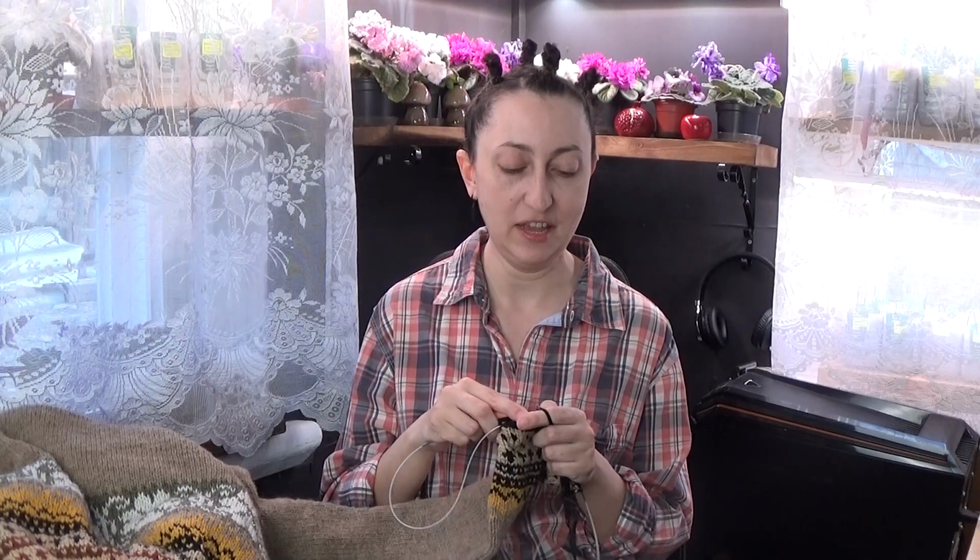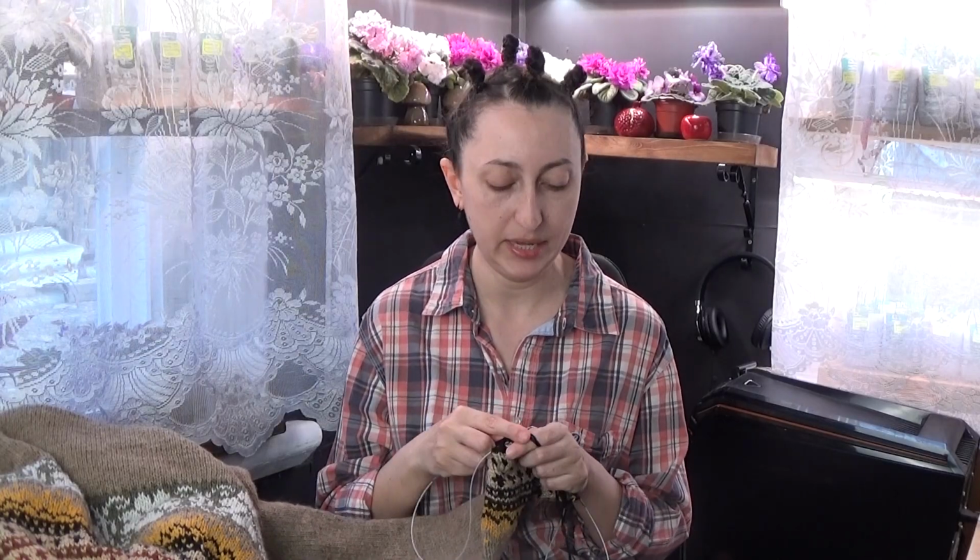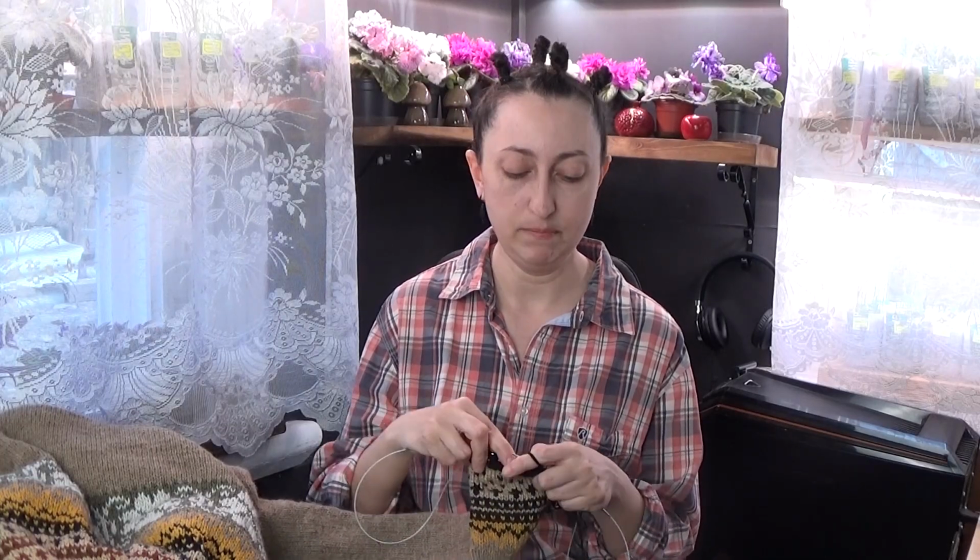Hello there, I'm here with a little update. And don't mind the freaky stuff on my head, I'm setting up my hair for tomorrow. This is the best way, those thingies. Without curlers, without heat, without any product, I will have nice curls with this method.